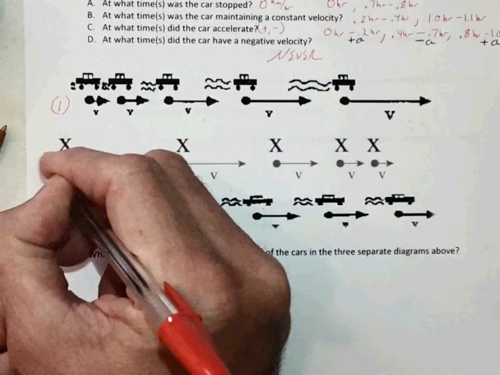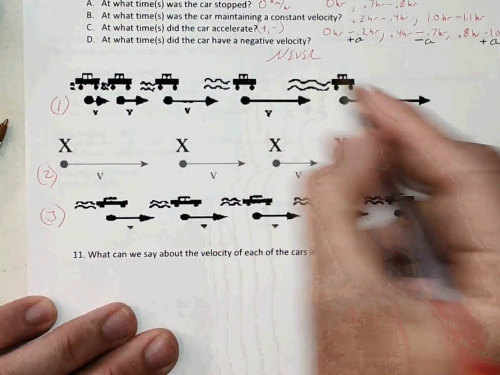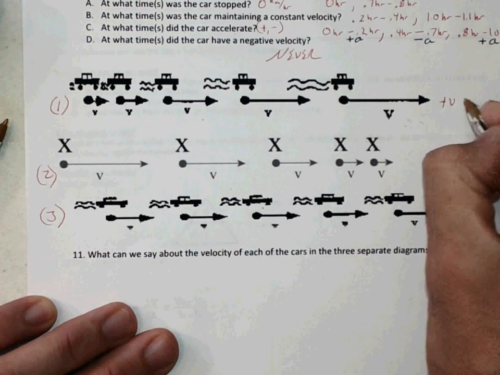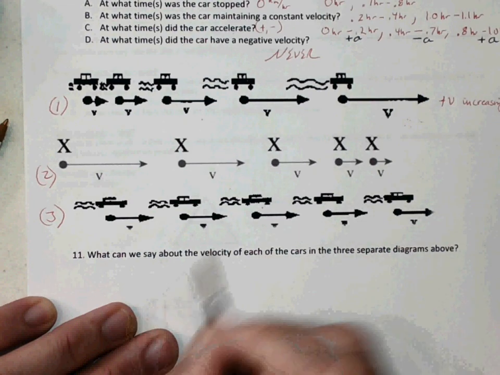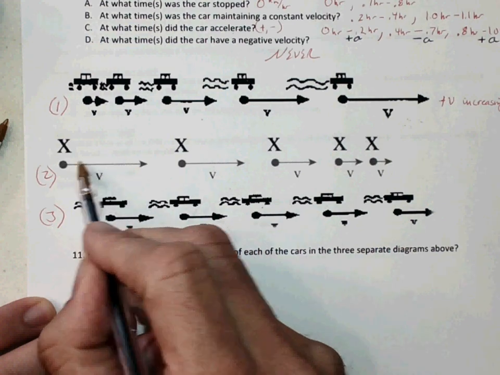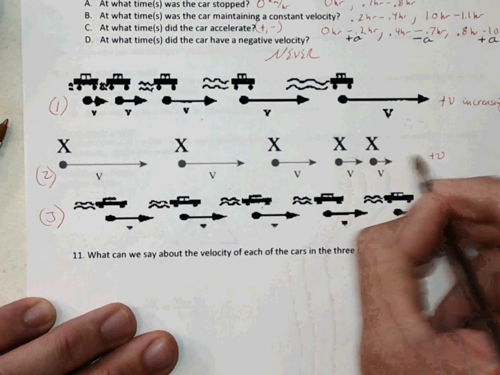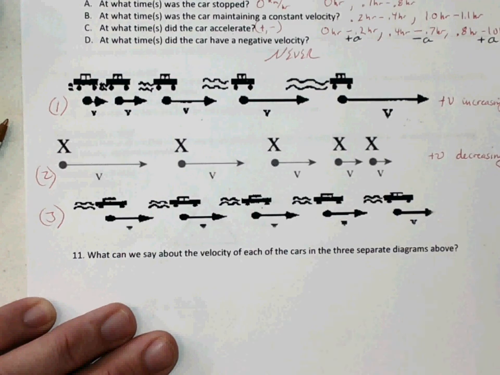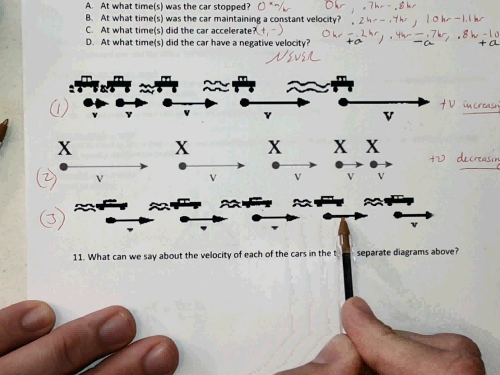So might have written this a little bit differently. There are three diagrams. Well, here we see the velocity is increasing. So it has a positive velocity that is increasing. Right? It's moving to the right. Here, what's going on? So notice the vector is getting smaller and smaller and smaller. It's still a positive velocity to the right, but the velocity is decreasing. So increasing, decreasing. And notice these vectors are all the same size, right?